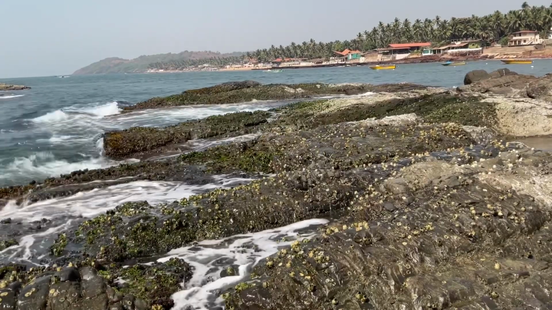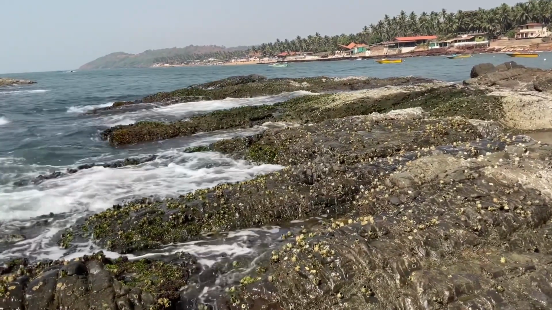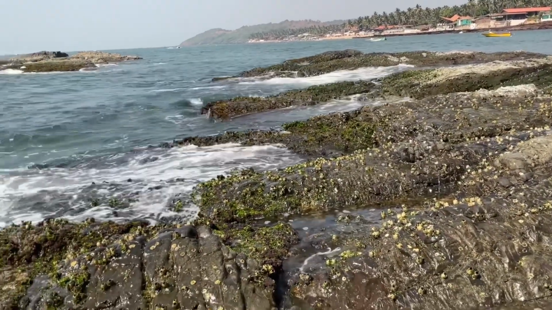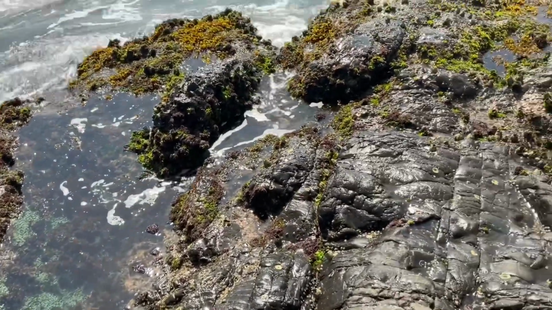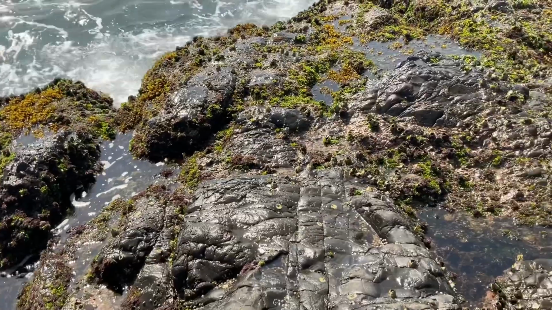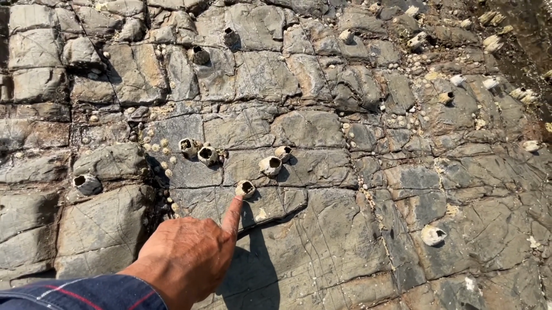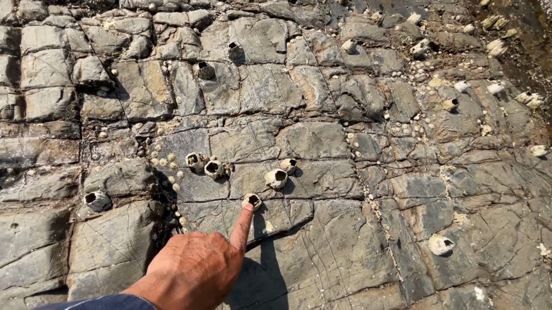Now let's learn how these species are surviving in this condition. What is the dynamics of their birth and death in this condition? This is a barnacle species called Megabalanus, which has died many months ago.